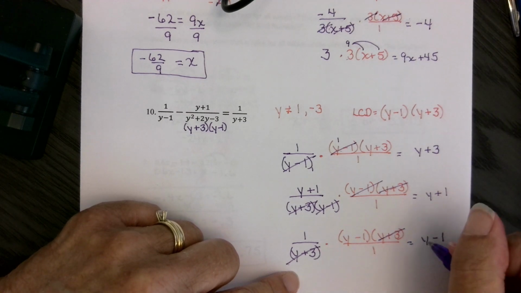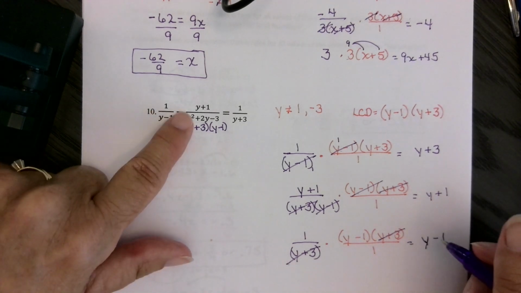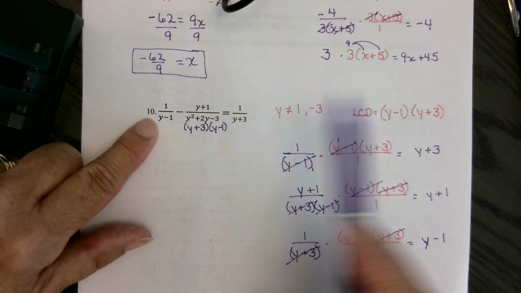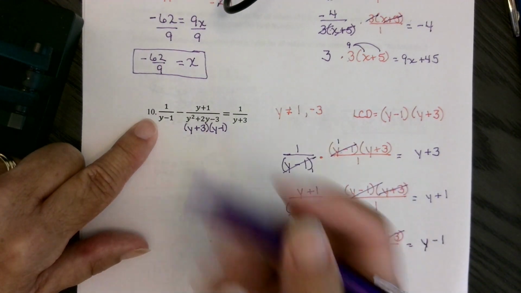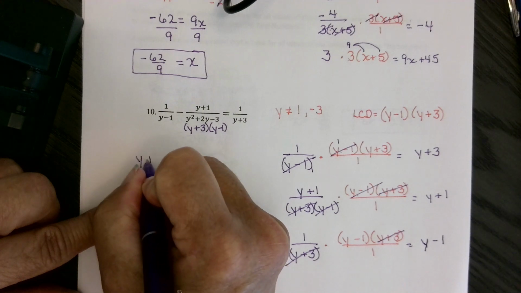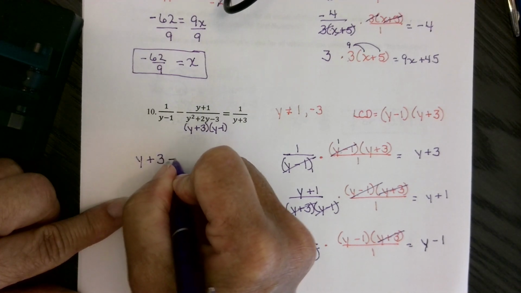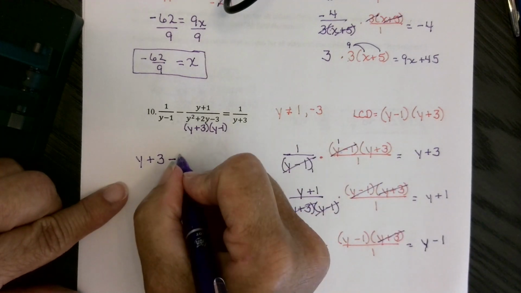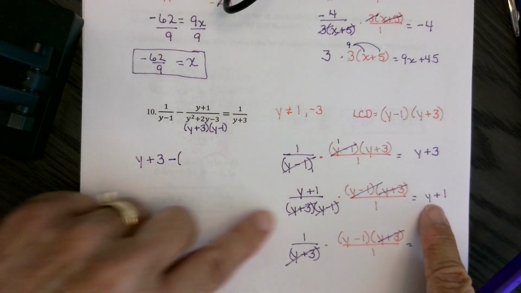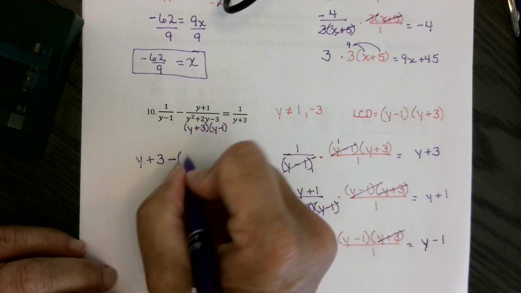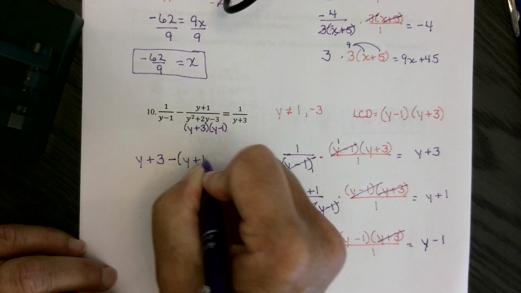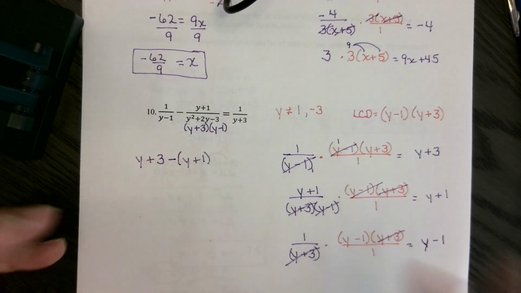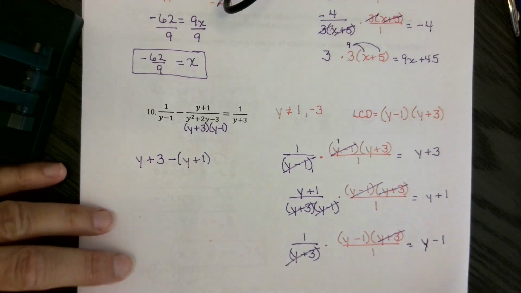Okay, so now be careful because of that subtraction sign. When I took this and multiplied it by our LCD, we got y plus 3. Now, minus anything that follows, those signs are going to change. We are subtracting this y plus 1. If that was a plus sign, I would have just written it and gone with it, but it wasn't.